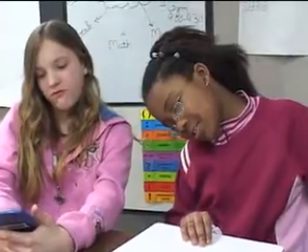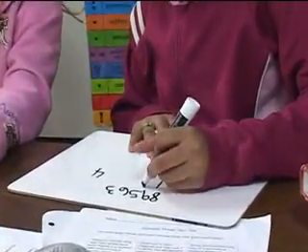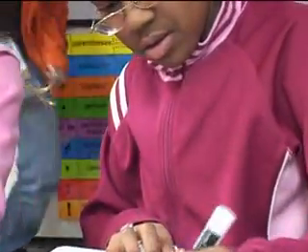And then I developed my columns in my think-tac-toe, one that would support those verbal linguistic kids, one that would support the bodily kinesthetic kids, one that would allow them to be more creative and develop something. So once I had determined those three columns, I decided on different activities that I thought would be engaging for students, that would allow them to use what they know and present it in an exciting way.